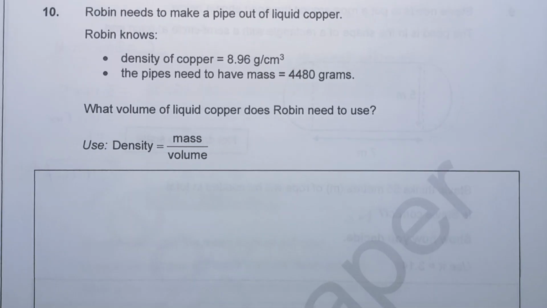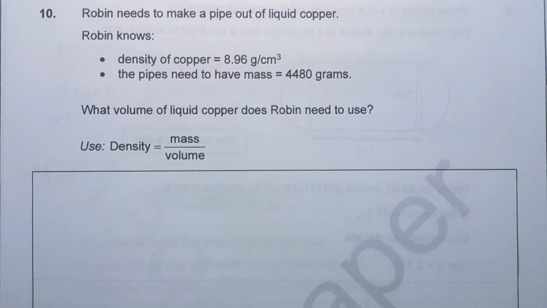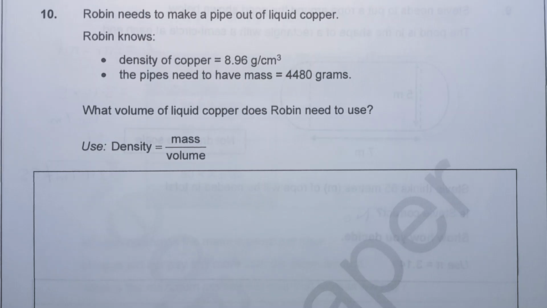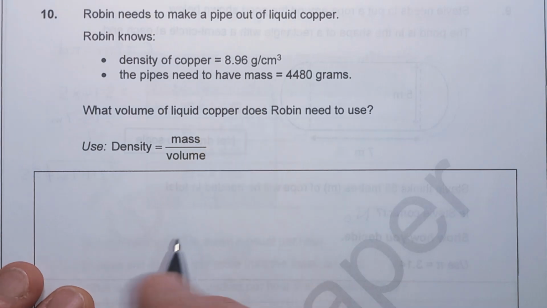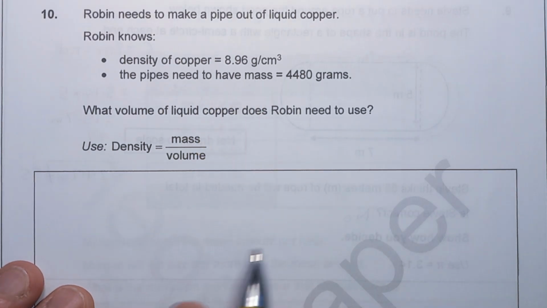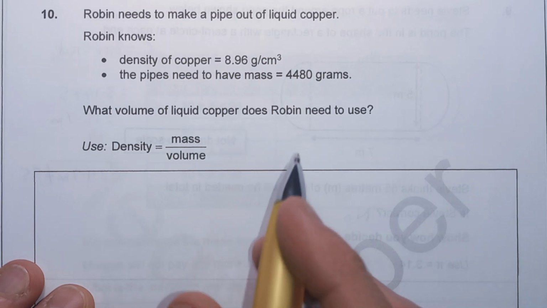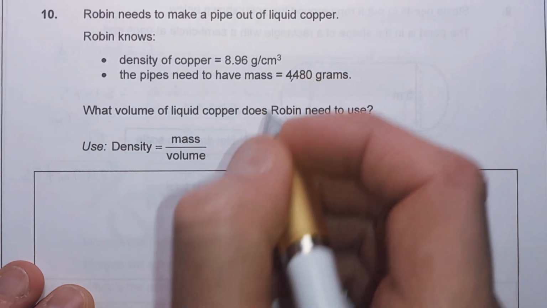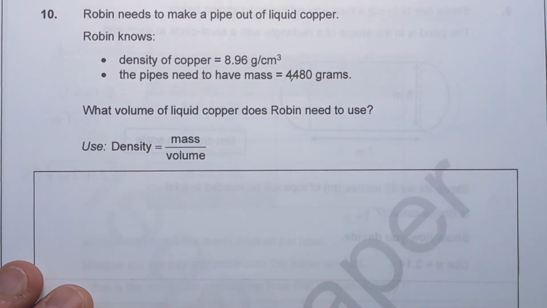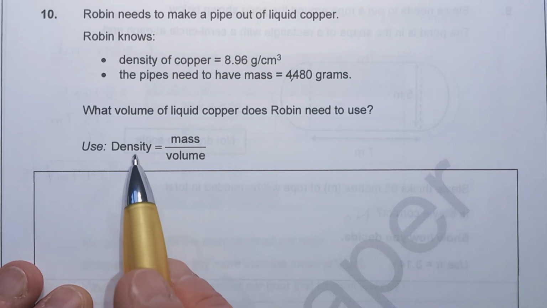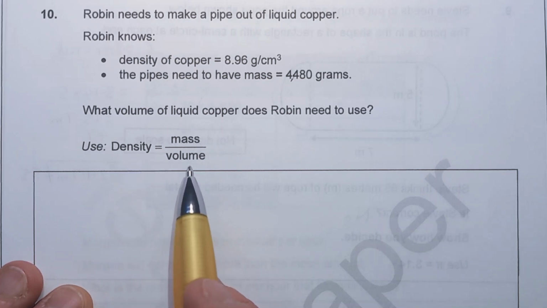Question 10. I'll let you guess how many marks this is. Yep, it's another 3-mark question. Robin needs to make a pipe out of liquid copper. Robin knows the density of copper equals 8.96 grams per centimetre cubed. The pipes need to have a mass of 4,480 grams. What volume of liquid copper does Robin need to use? We're told the density equals the mass divided by the volume.